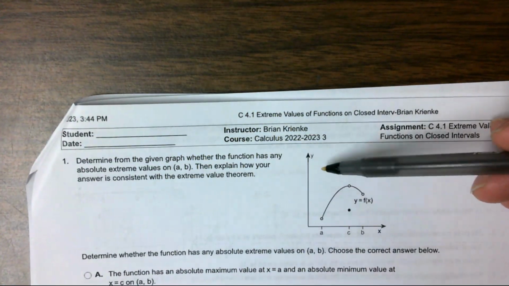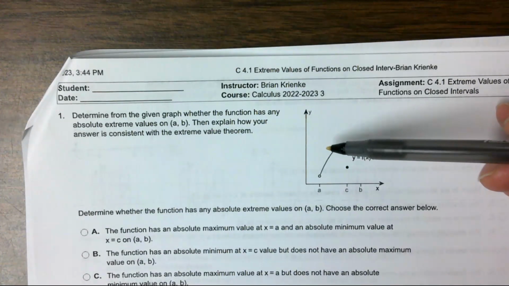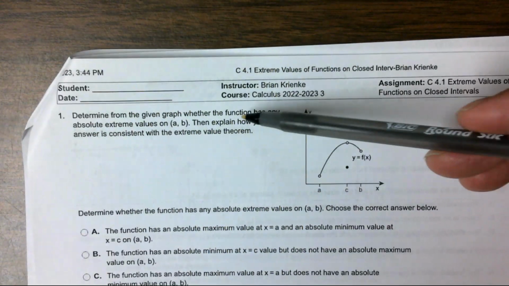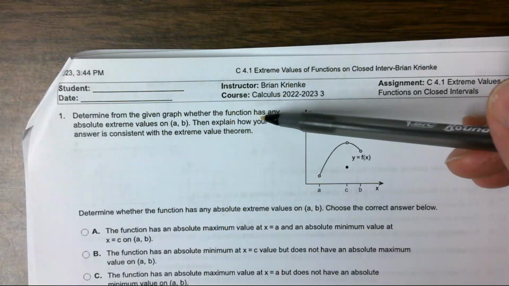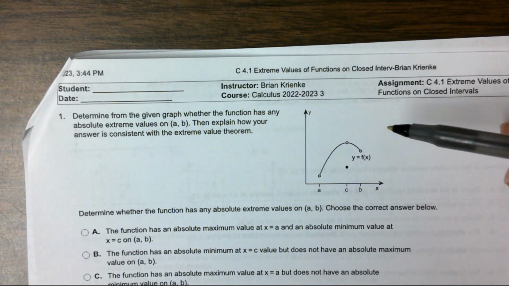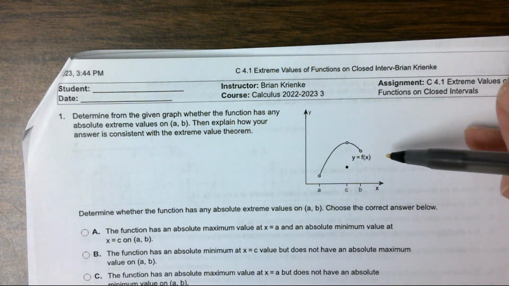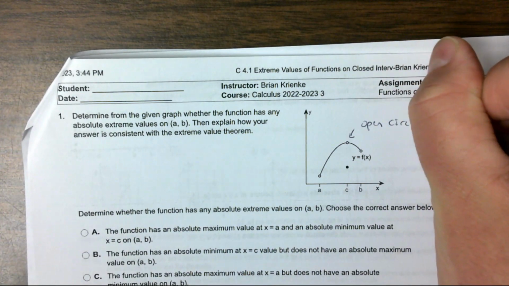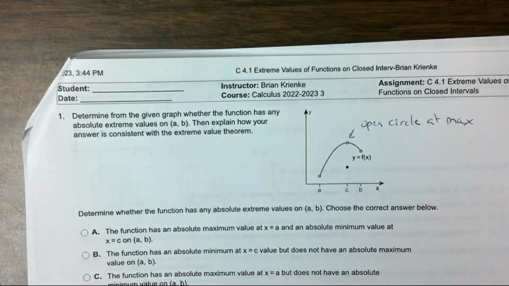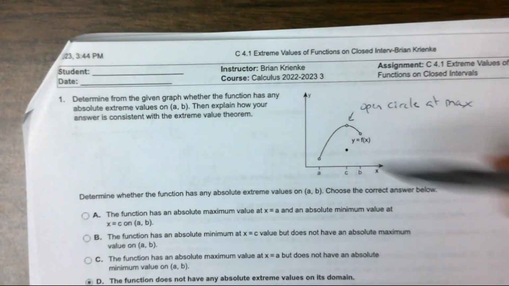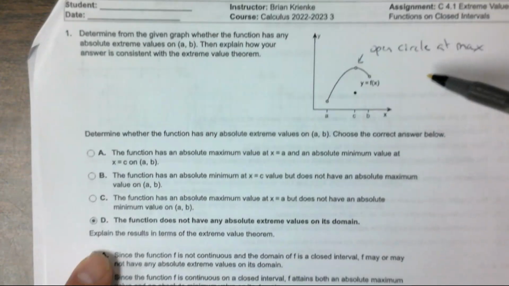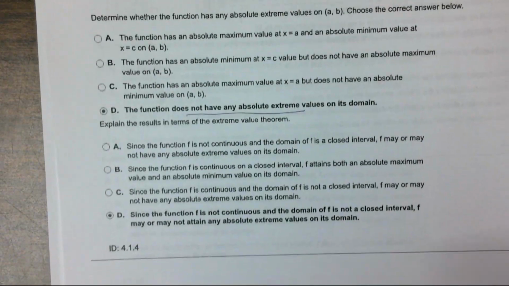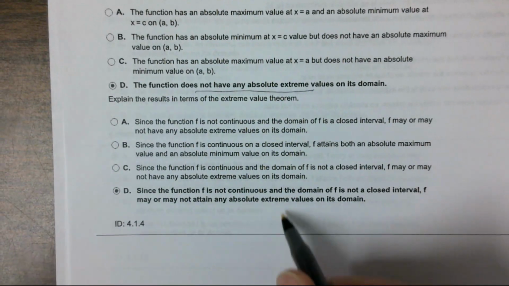So basically the first one says, determine from the given graph whether the function has any absolute values, then explain how your answer is consistent. So look, what you see on this graph is an open circle at the max. That's a piecewise function, and because it's an open circle, it does not have any absolute ones. And then it says explain it, and it's because it's not continuous.